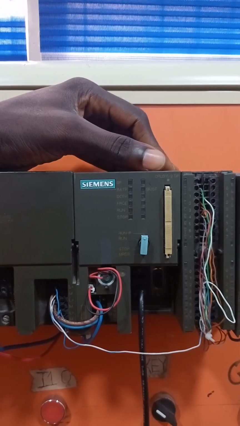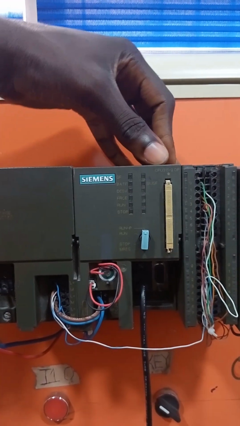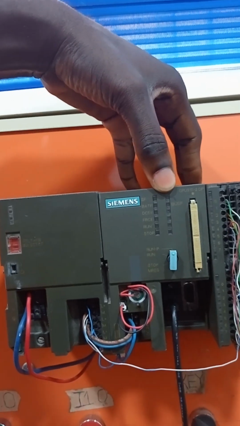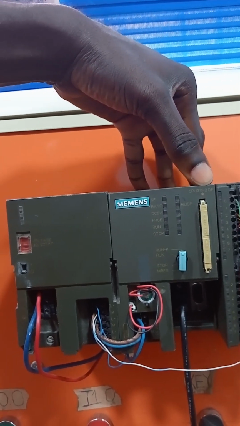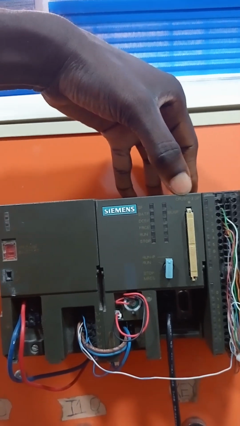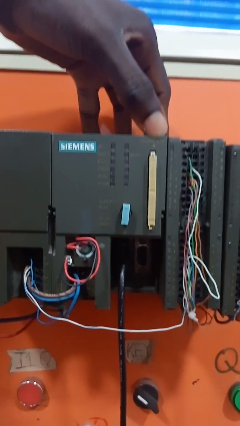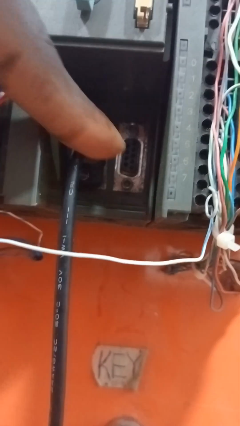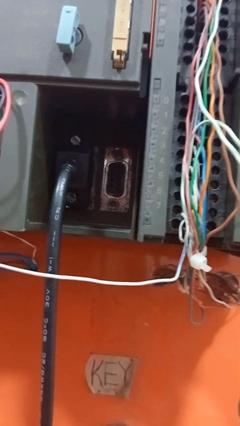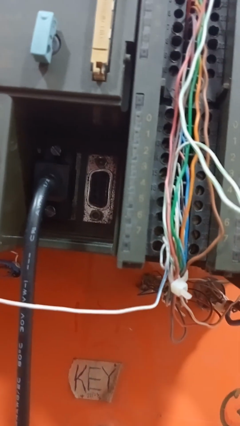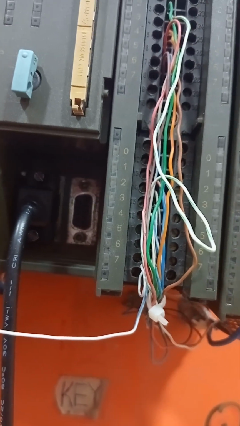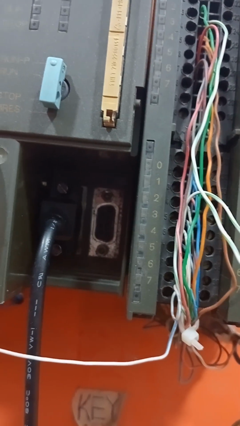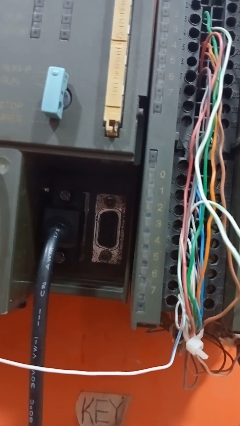There are so many things that could be seen on the PLC, but I'm going to be focusing more on the PLC here. Here is a CPU 3152DP, which means it's an S7-300 PLC. 2DP means it has two ports, so you can see the two ports here. The first one is here and the second one is over here. The second port enables it to do two communications simultaneously: the MPI, which is the multi-point interface, and the DP, which is the decentralized peripheral. So it can do two communications at the same time.